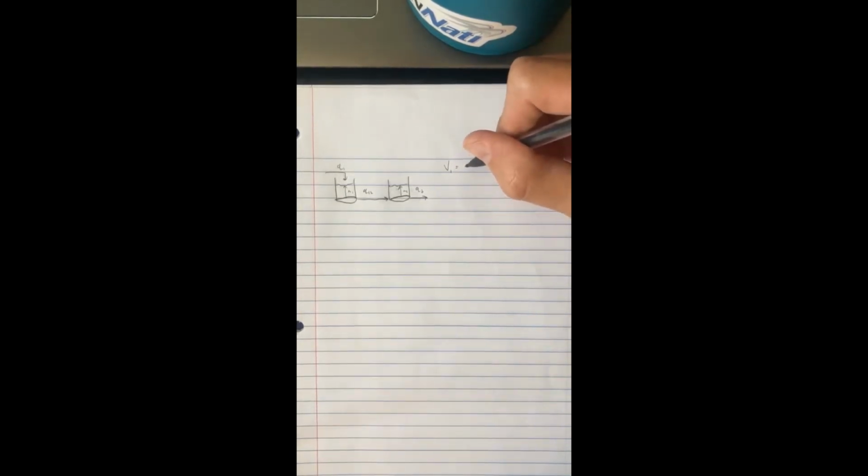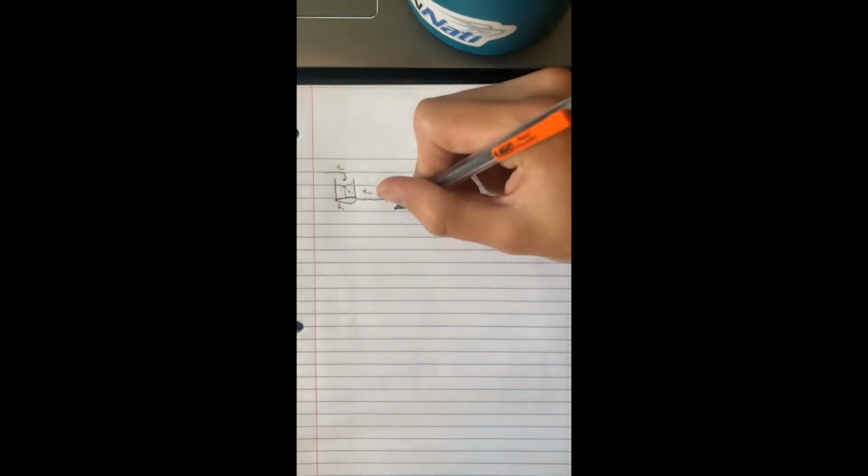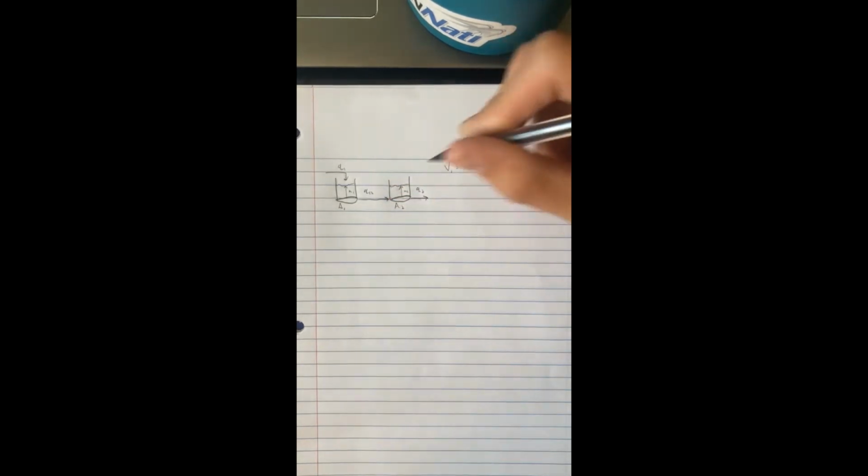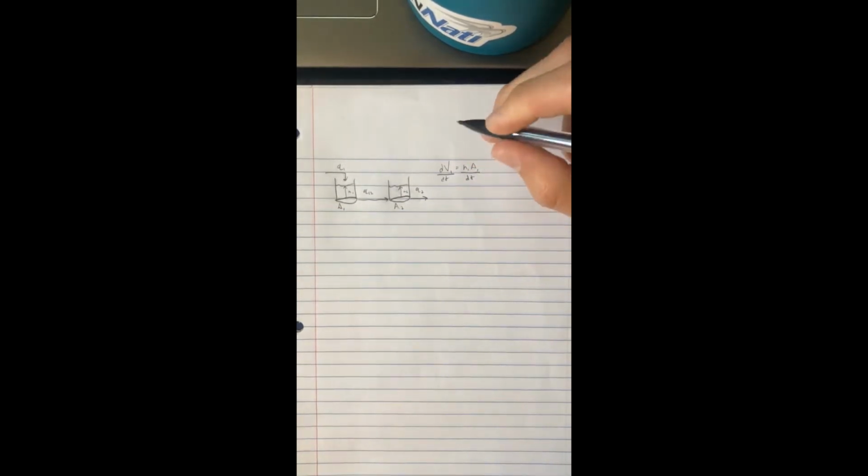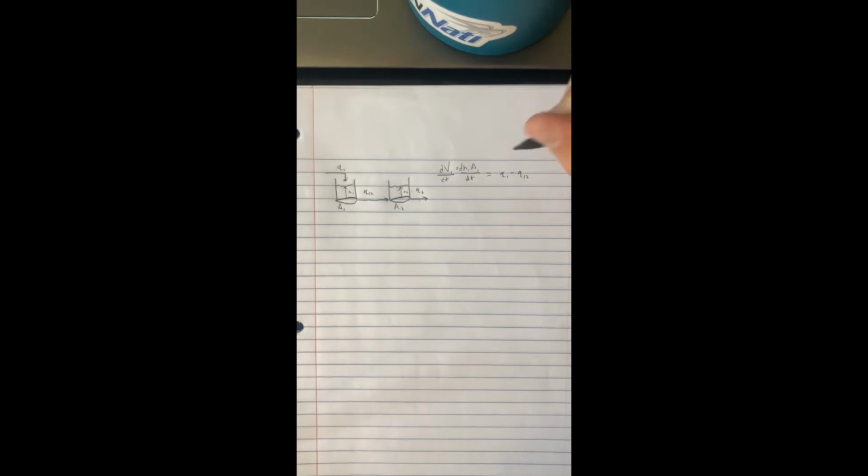The volume of tank 1 will be H1 times A1, which is the cross-sectional area of the tank. Both tanks have that. Now we'll see how this changes over time. So we have the change in volume as denoted here. We could set that equal to the flow in minus the flow out, which would be Q1 minus Q2.